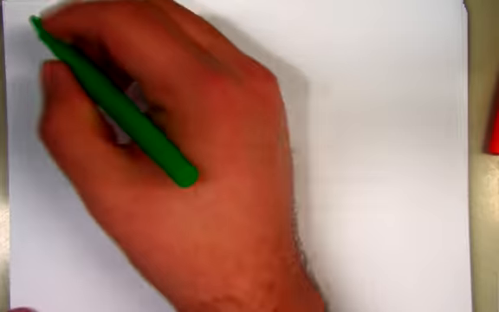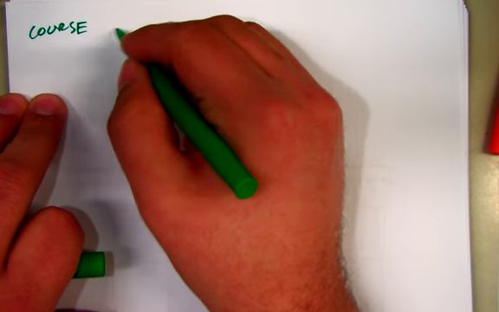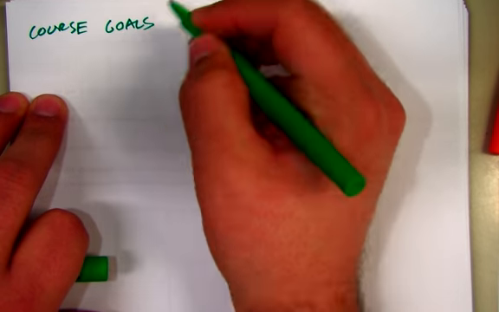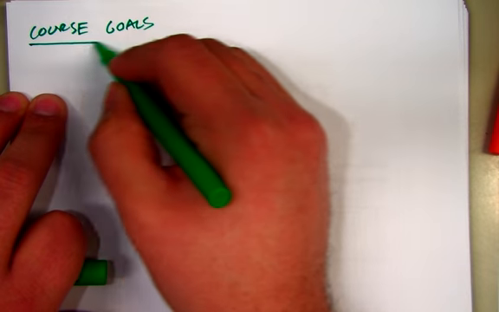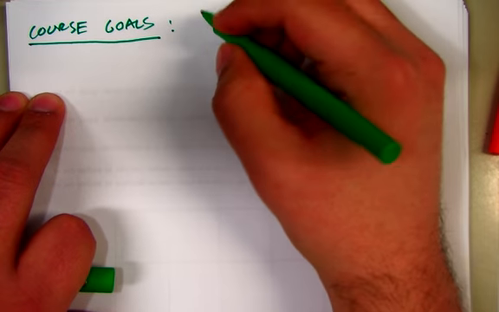So, we have 2 course goals, whereas in calc we had like 84. Should we write this down for our notes? Yeah.